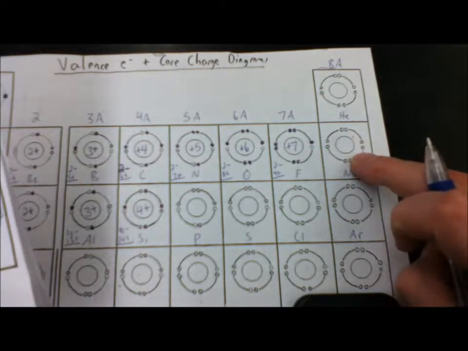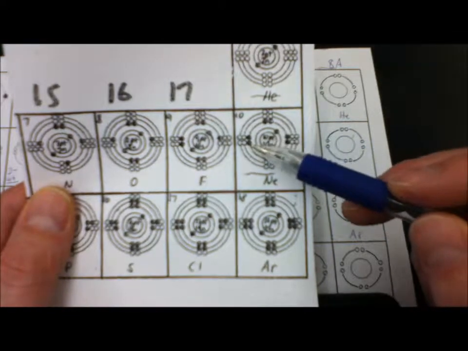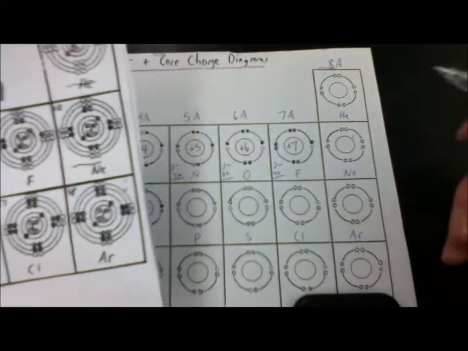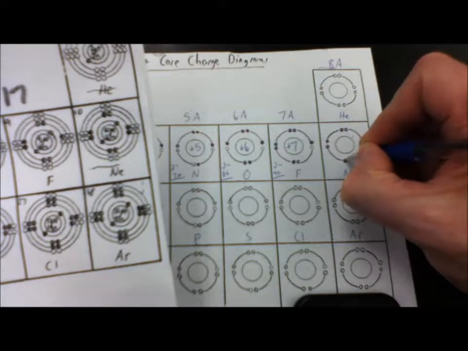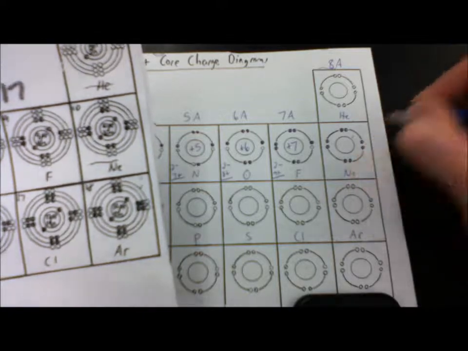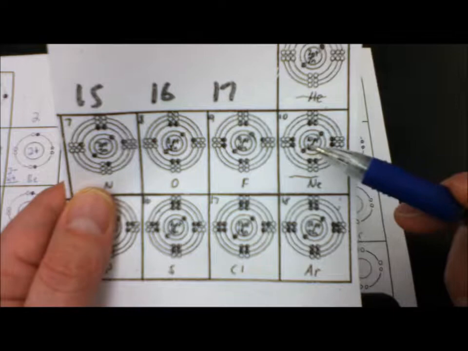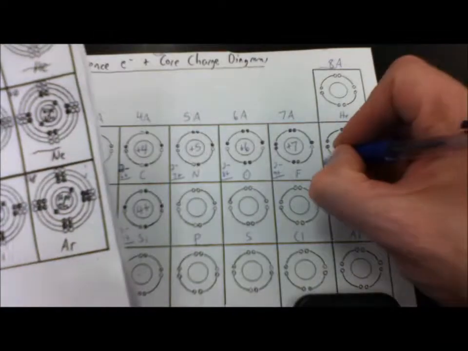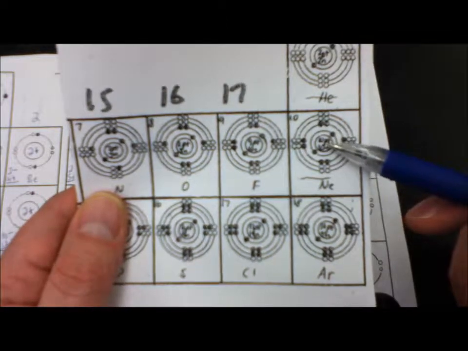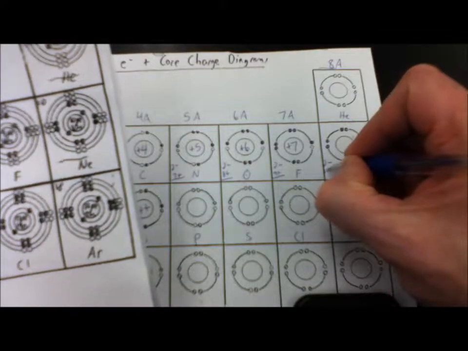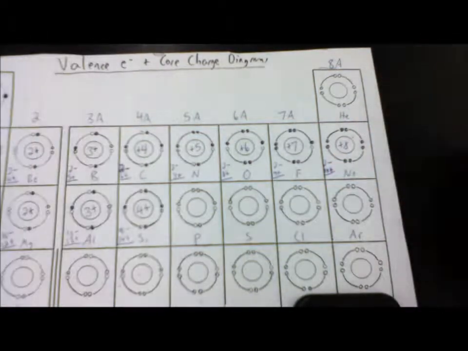Yes. And then we got neon. Let's do that one. Its valence shell is full. 1, 2, 3, 4, 5, 6, 7, 8. That's the case for all noble gases. So let's fill in neon like that. And let's count up its core electrons. Well, what's left? It's these 2 right here. So that's 2 negative. And how many protons does it contain? Well, it has 10. So 10 positives. Add those 2 together, you get a core charge of positive 8.